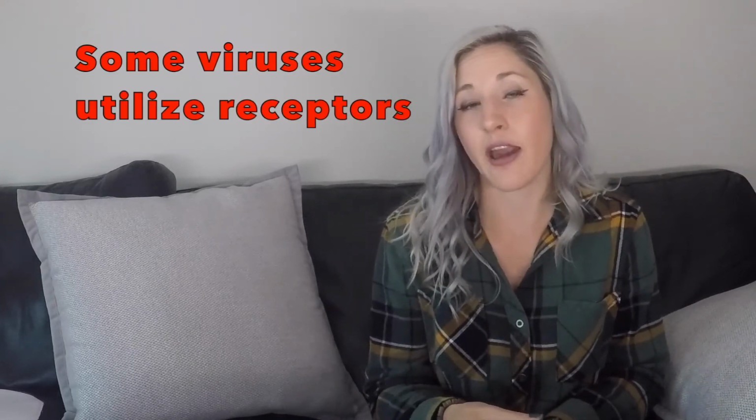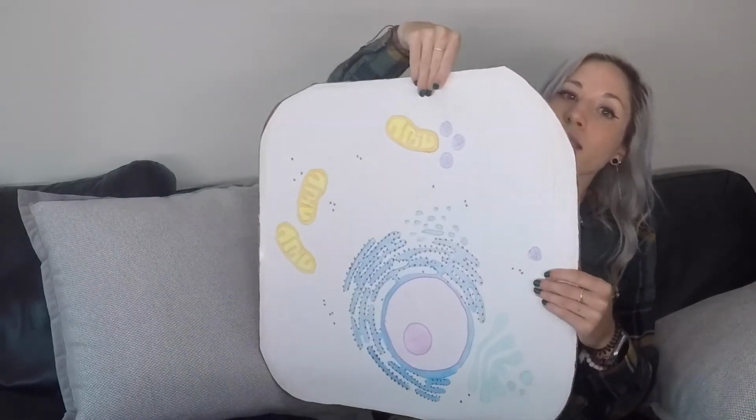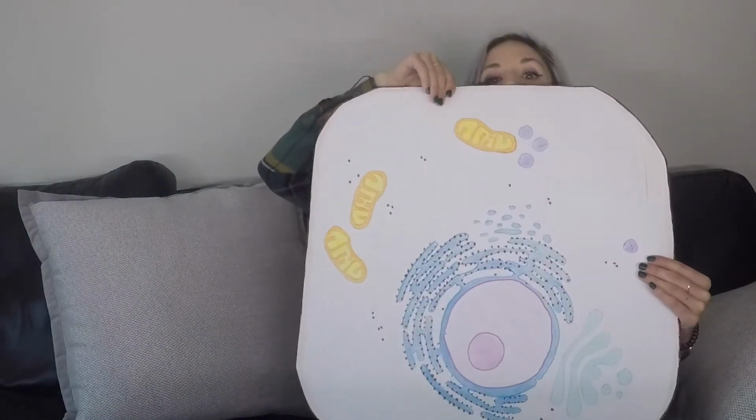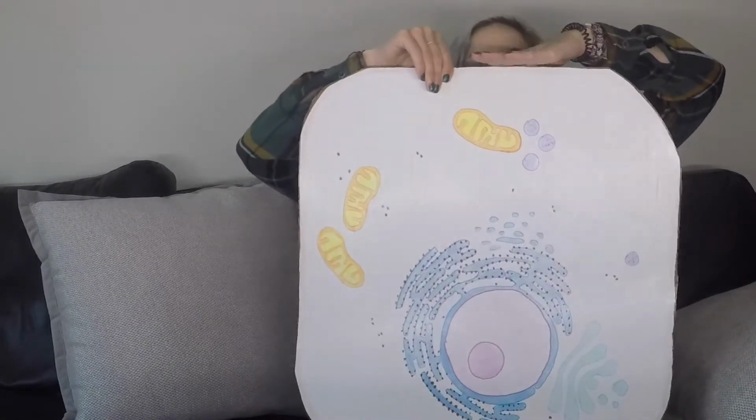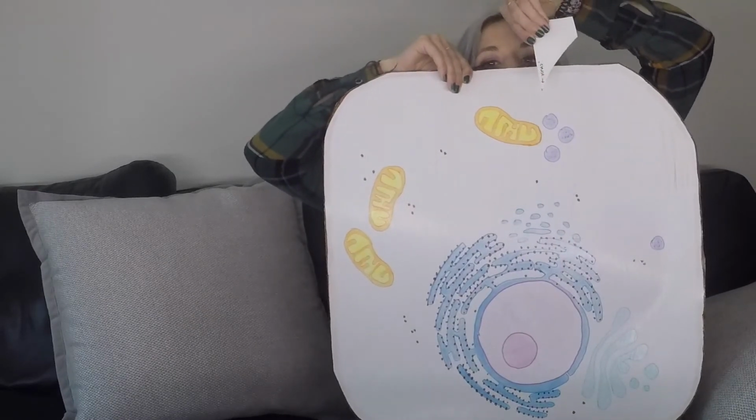Well, that's because lung cells have a specific receptor that sits on the outside of the cell which the virus can bind to and infect. What I mean is, in this human cell, a receptor would sit right here. And this little baby virus would bind and enter.